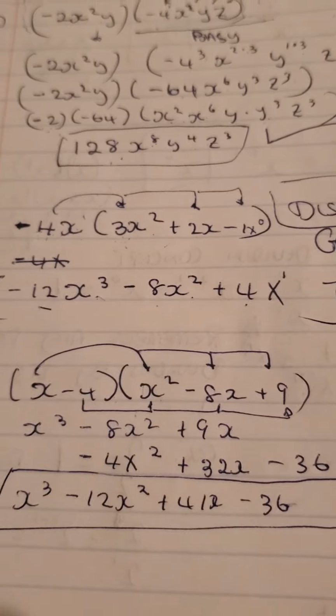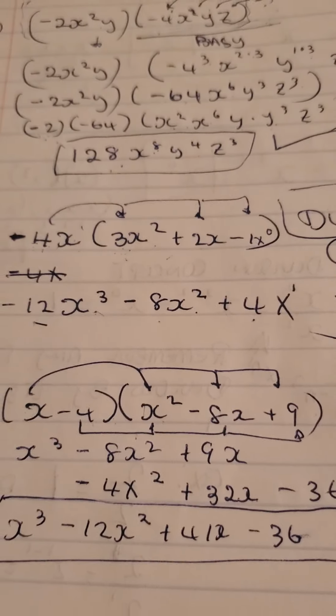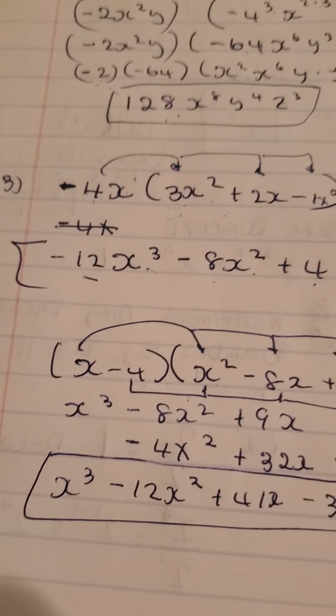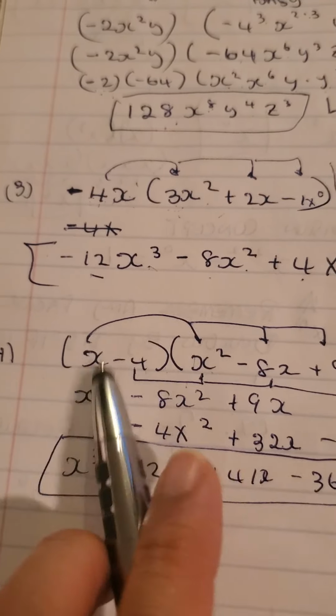I'm just showing off my mathematical vocabulary skills. But anyway, you get the point. So here we'll work term by term.